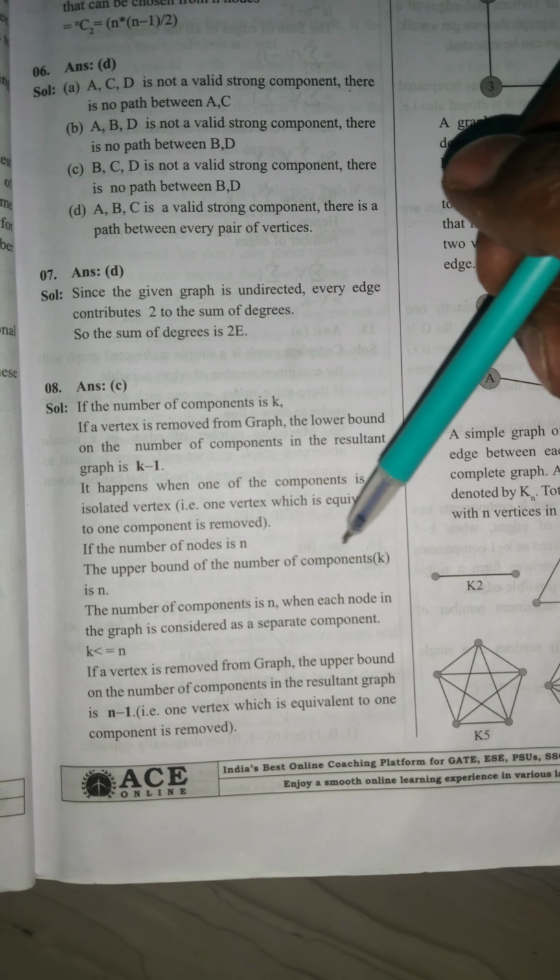Ninth one: a graph in which all nodes have equal degree is known as a regular graph. A regular graph is one where the degree of each vertex is equal. A graph is called k-regular if the degree of each vertex in the graph is k.